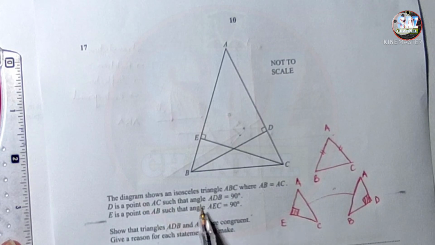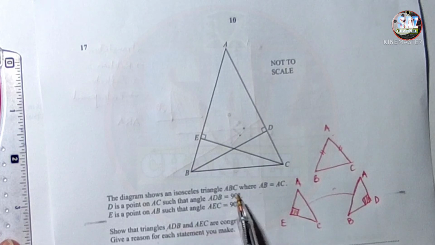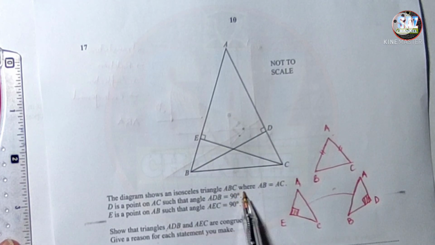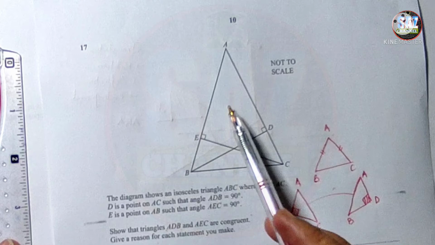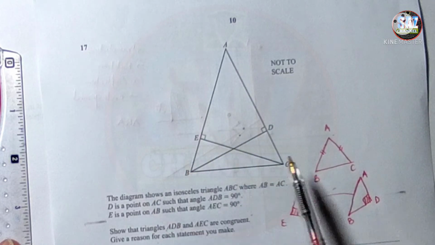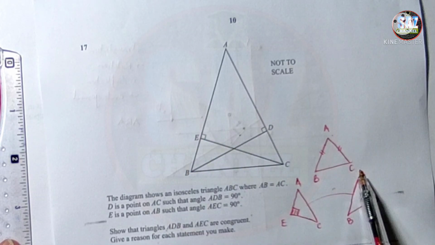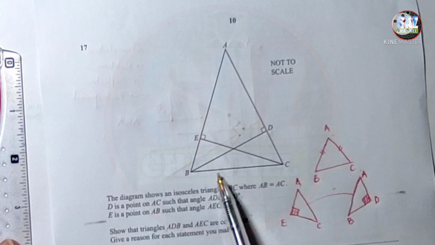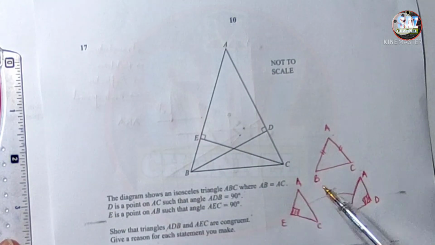The diagram shows the isosceles triangle ABC where side AB equals AC, and in that isosceles triangle we further have two triangles.